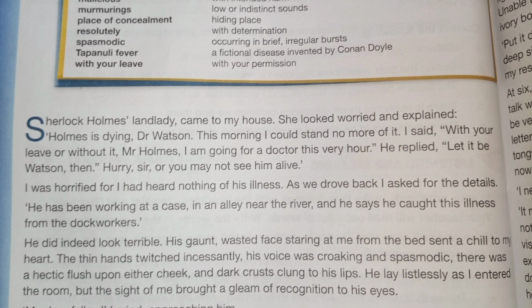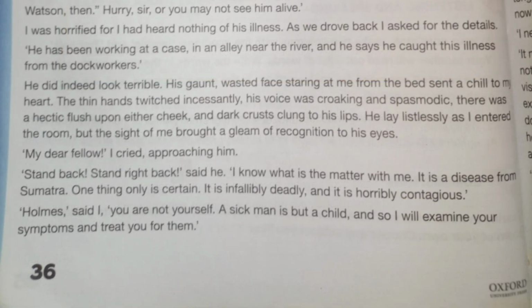Sherlock Holmes was basically working at a case in an alley, basically a narrow road or path between buildings, near the river, and he says that he caught this illness from the dock workers. Now, who are the dock workers? This is the main question. A dock worker is a person whose main job is taking and putting off goods on the ship in a port. So, these persons are working on the ship at the port.